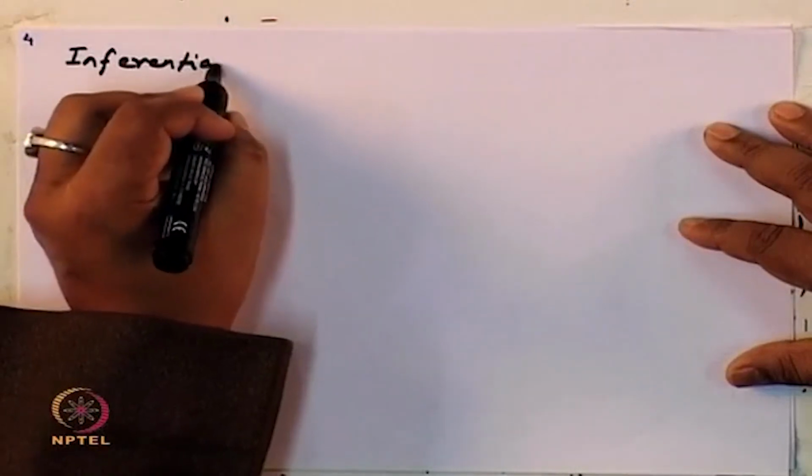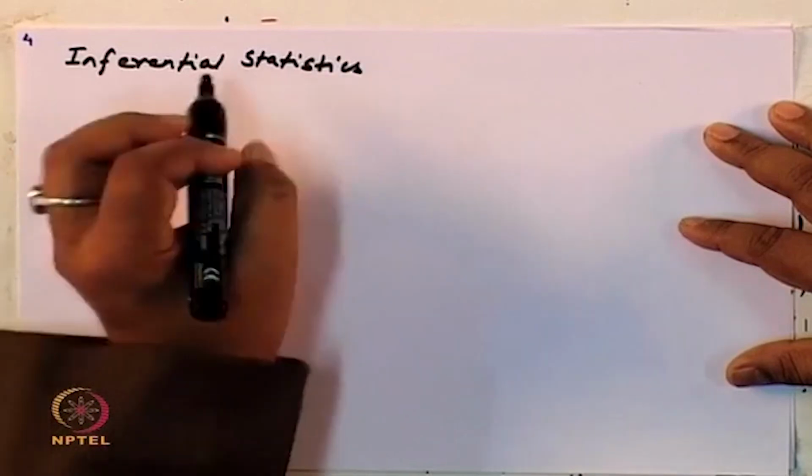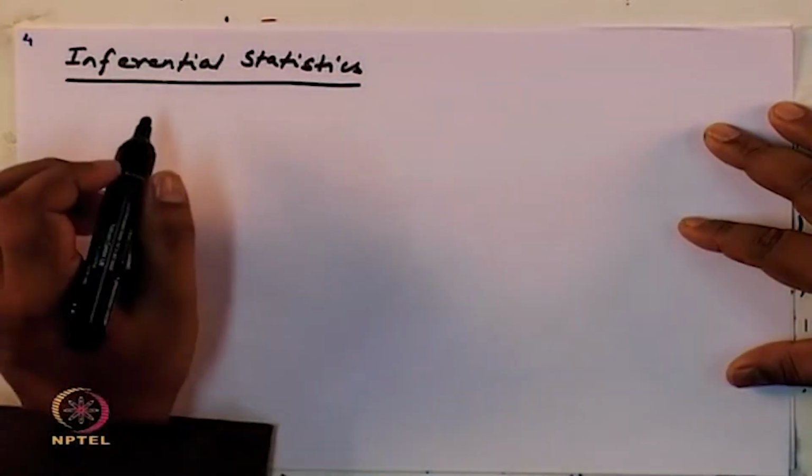Okay. This is another important equation. So, coming back to the central limit theorem, where can we make use of it? We come to the idea of inferential statistics. Why is inferential statistics important?